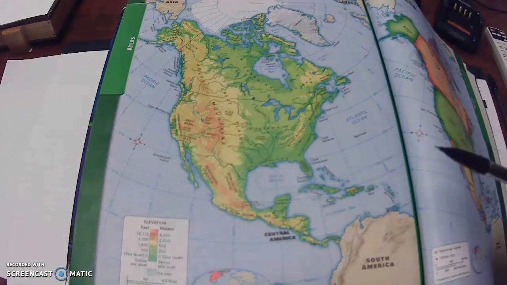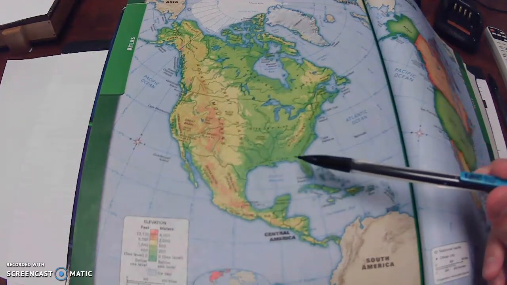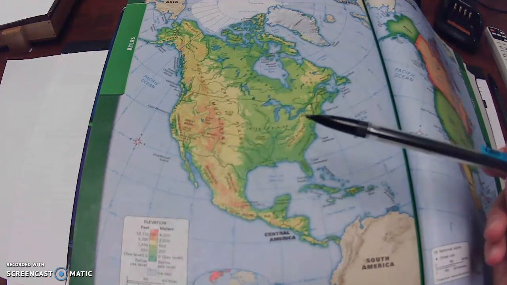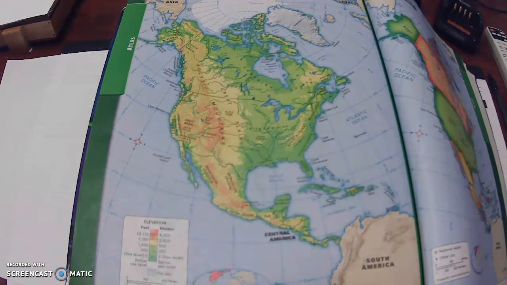Now, as we look at the landscape of North America, you will see that a good portion of it is shaded in green, whereas a good portion is also shaded in different colors with yellow, orange, and a few little spots of red. So take a second to look at this map, and I want you to think to yourself, where would you think most of the mountains in North America would be located? Would most of the mountains be on the west or left side? Or would they be on the east or right side? If you said the west side, the left side, you are correct.